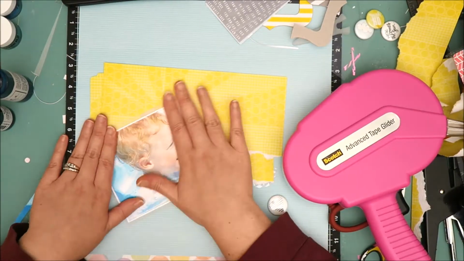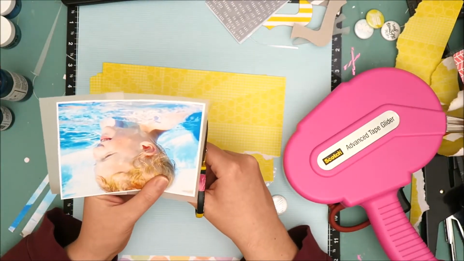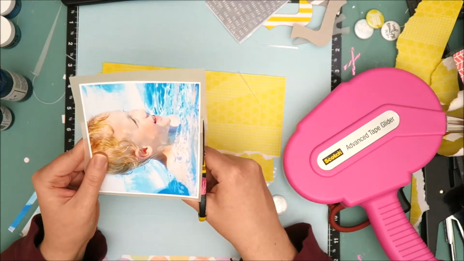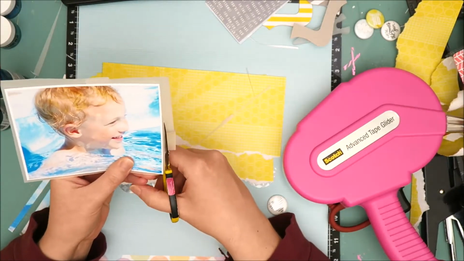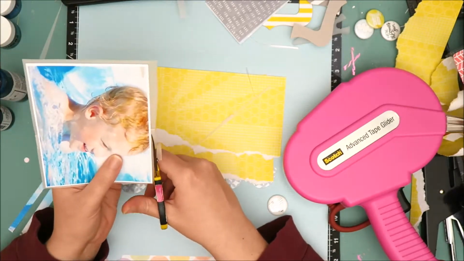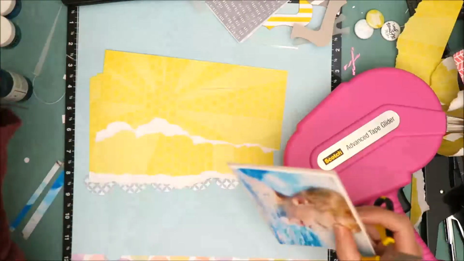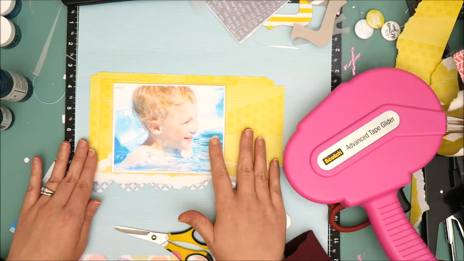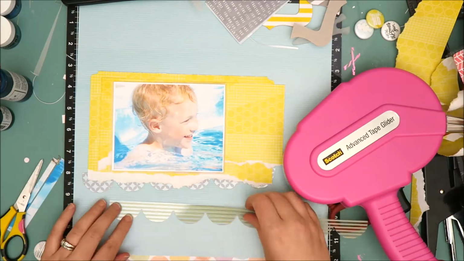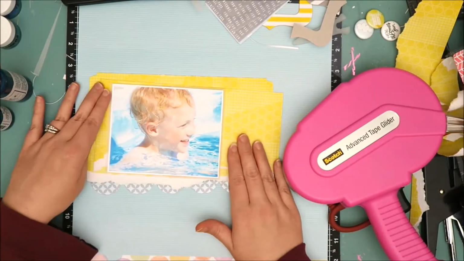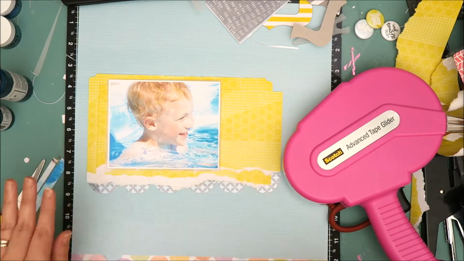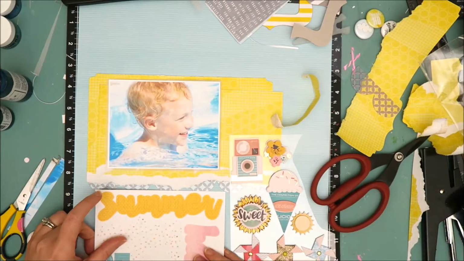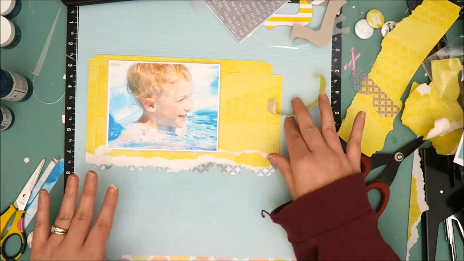So I've added a couple layers behind the photo. I added a layer of white cardstock and now I'm adding a layer of vellum. I do have a couple yellow patterns that I'm going to be using on the background also, and those are from the Heidi Swapp Serendipity collection. And it was actually part of a file folder. I think it was intended to be used as a mini album, but I just tore it in half and used it as layers behind the photo, just like you would use a pattern paper.